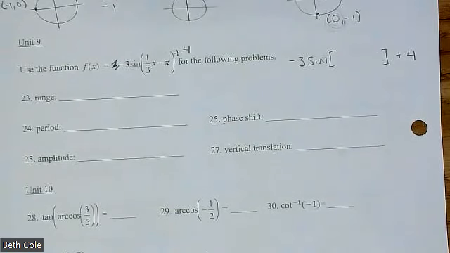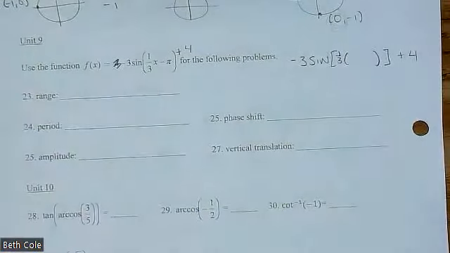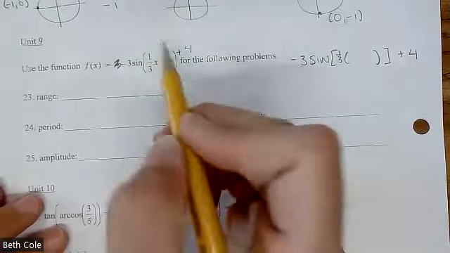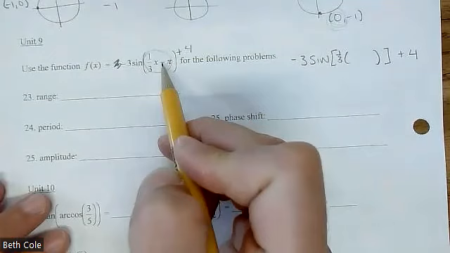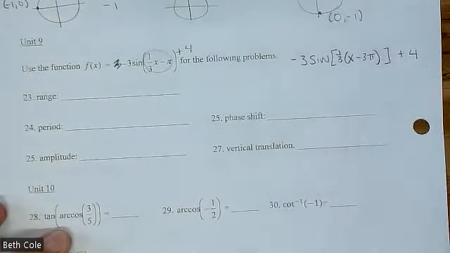You can leave the 4 out front. I've just noticed over the years it bothers people when it's out front. So if you scribble it out and put it at the end, that goes better. And you have to factor out a 1/3. You guys have been good with fractions this year. If you divide by 1/3, that's the same as multiplying by 3. Good. So just imagine distributing a 3 through here. That would be x minus 3 pi.